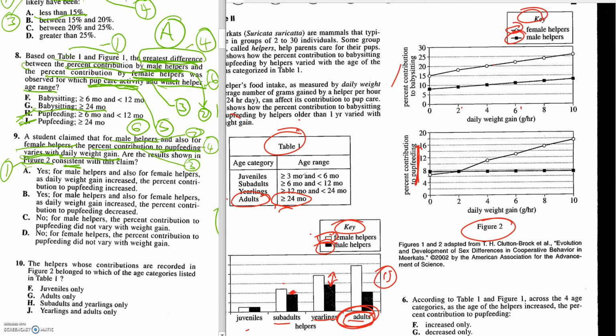He's saying as daily weight gain along the bottom here gets bigger, this line should go up. We see that for the females it does go up. For the males it goes straight across. So his claim is not borne out, because no matter how chubby the males get, their pup feeding contribution doesn't change. So the answer is no, it is not consistent.